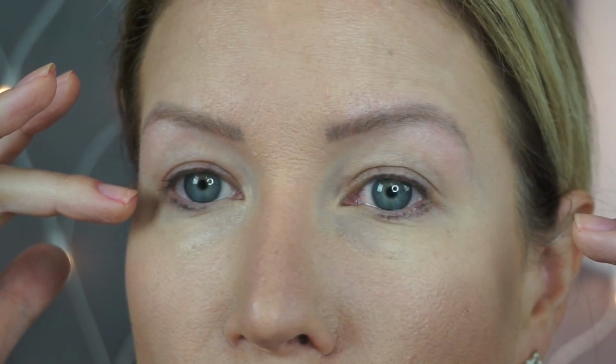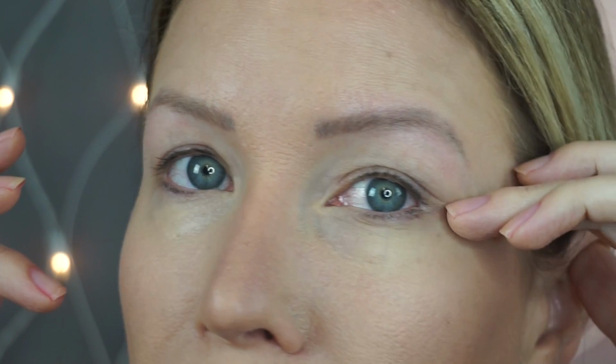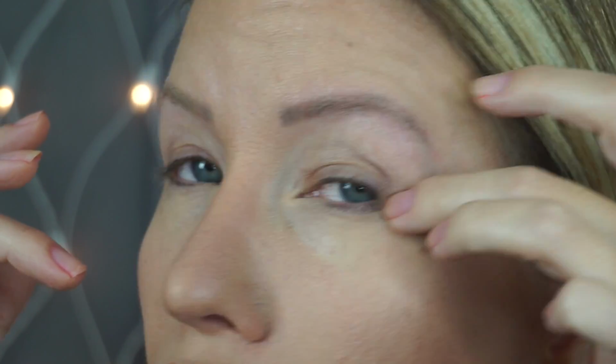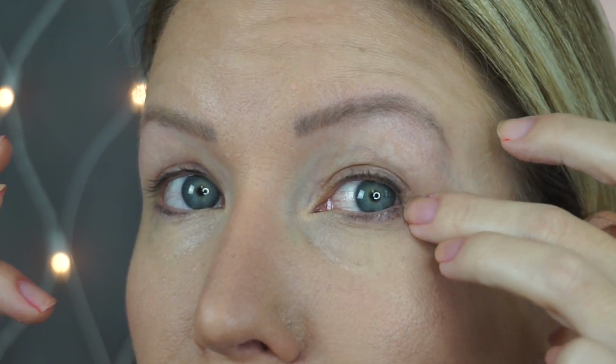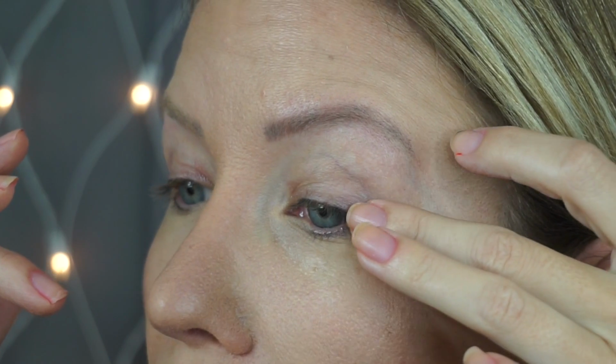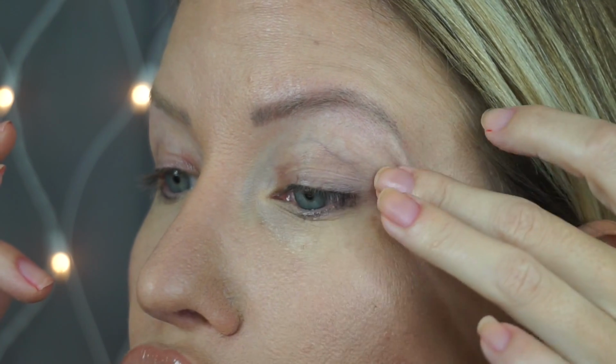Now, as far as unevenness, I do have one that is more hooded than the other. I can do winged eyeliner on this side, no problem, piece of cake. On this side, it hangs a little bit lower down here, so I have a harder time where that wing kind of catches right here. I know you know what I'm talking about if you have a hooded or a downturned eye. It's hard to get this to look nice without a lot of effort.